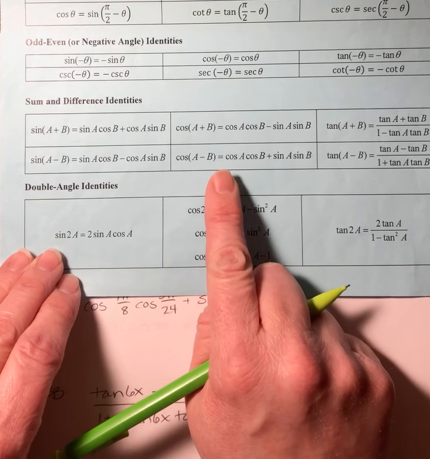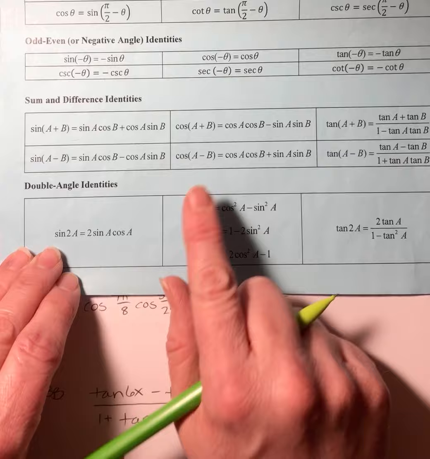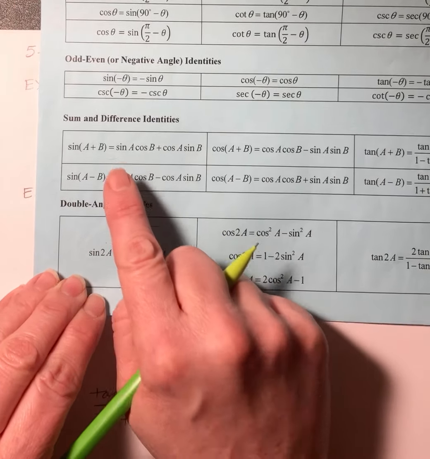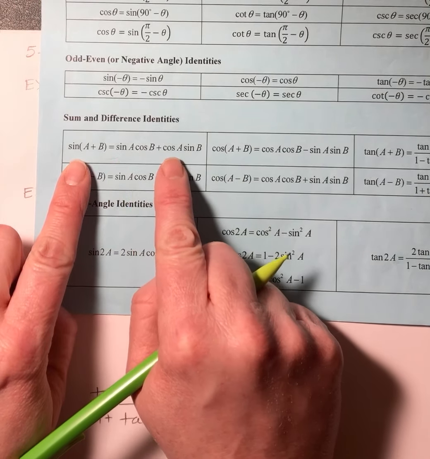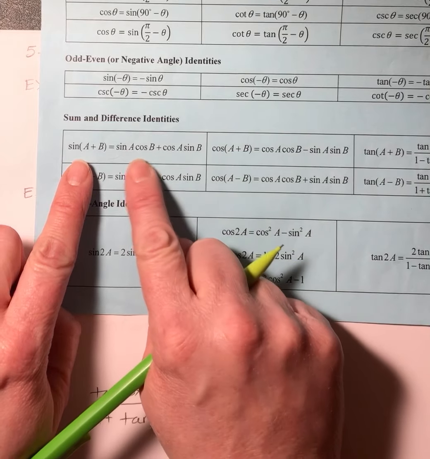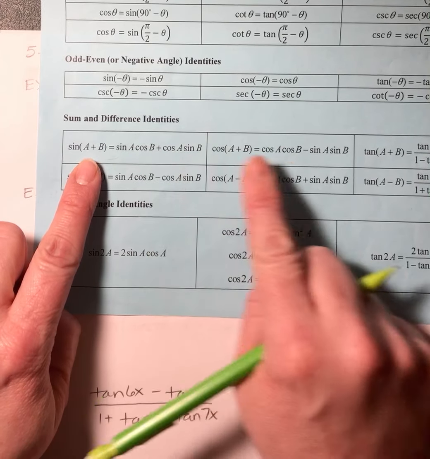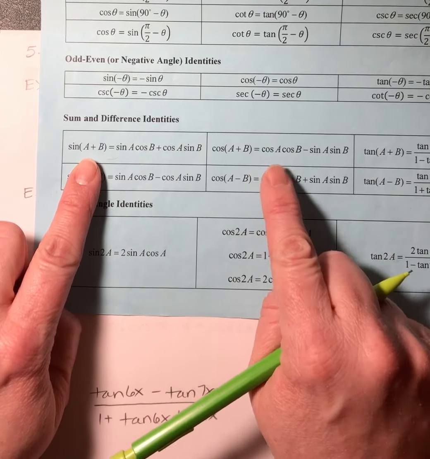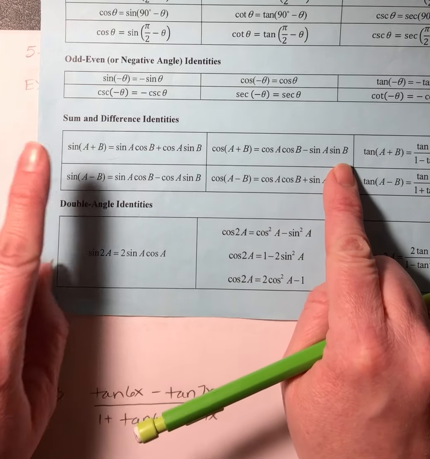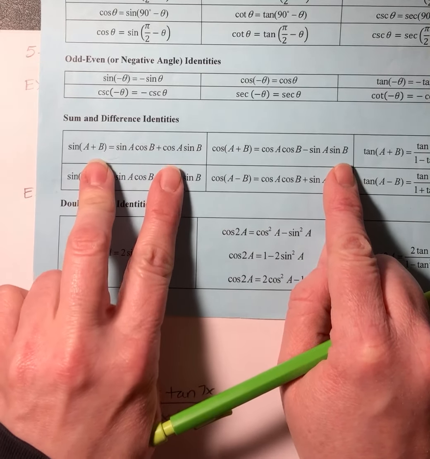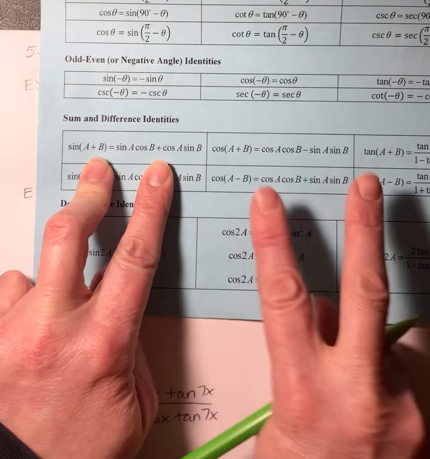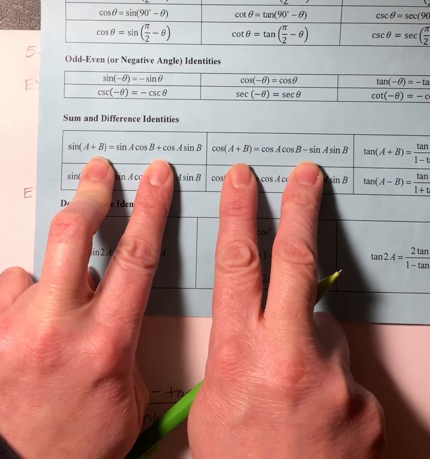And the sign alternates. So sine, cosine, cosine, sine of the A and the B. Cosine stays the same: cosine, cosine, sine, sine. And now the difference is, for sine, the signs are the same, and for cosine, they are opposite.